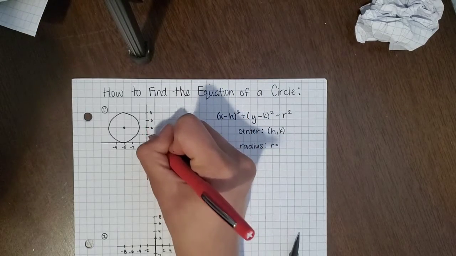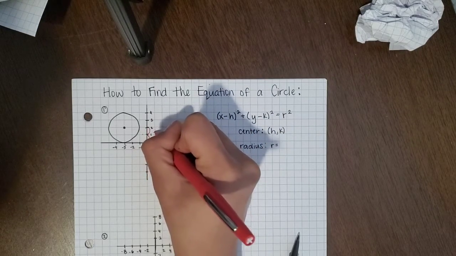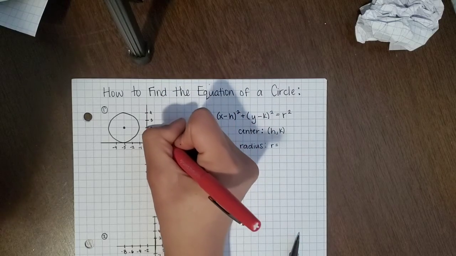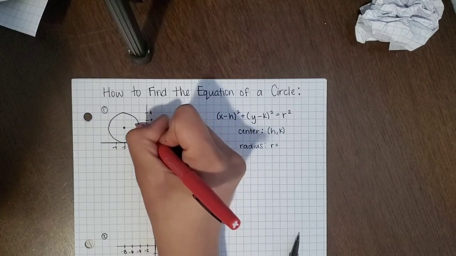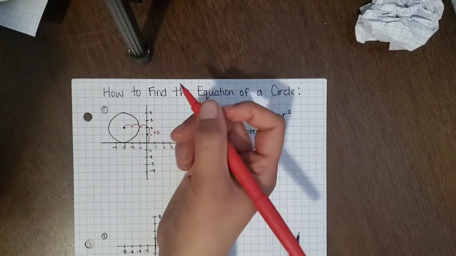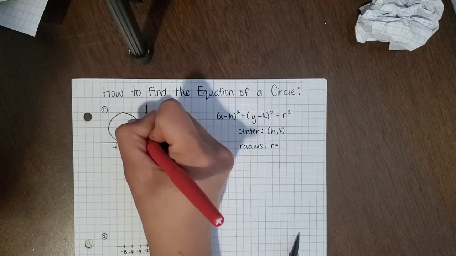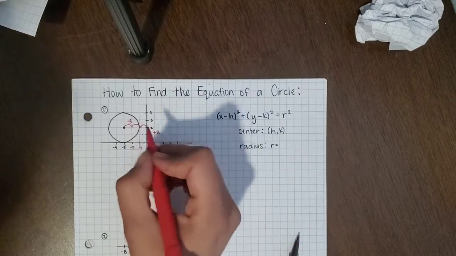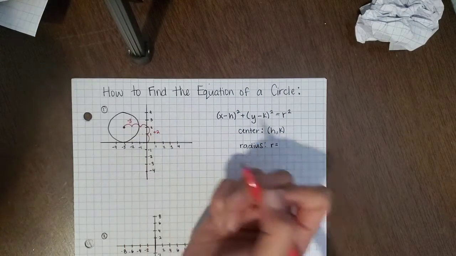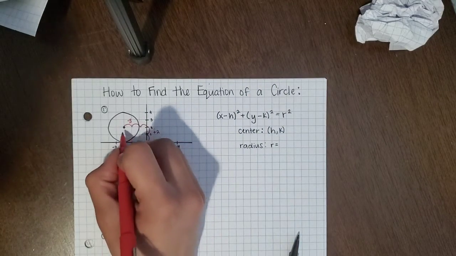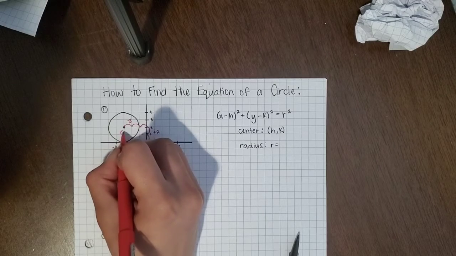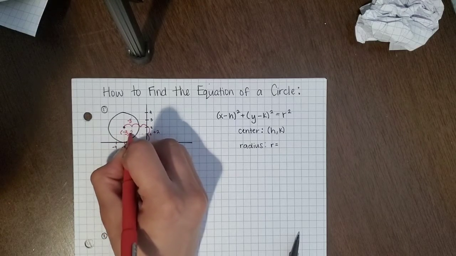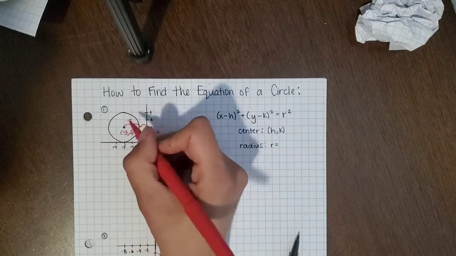So that's positive 2. Now I'm going to move 1, 2, 3. And I went negative 3 in the x direction, sorry. So from here, now I can actually do my coordinate point, which is negative 3, positive 2. This is my center.